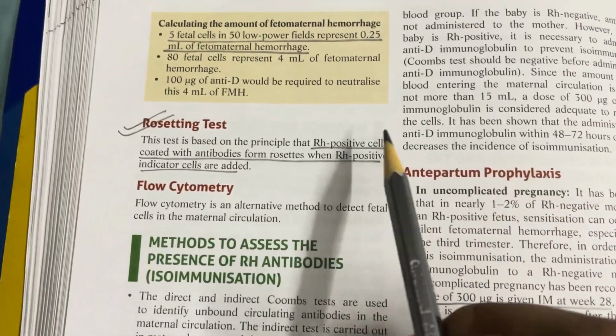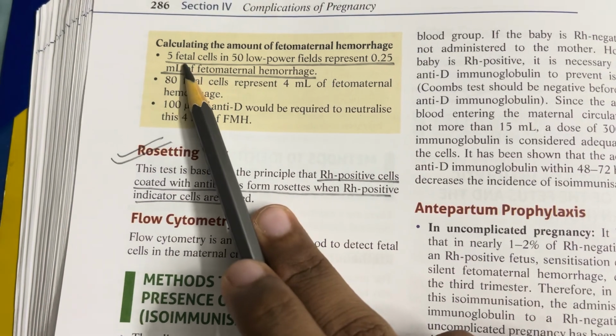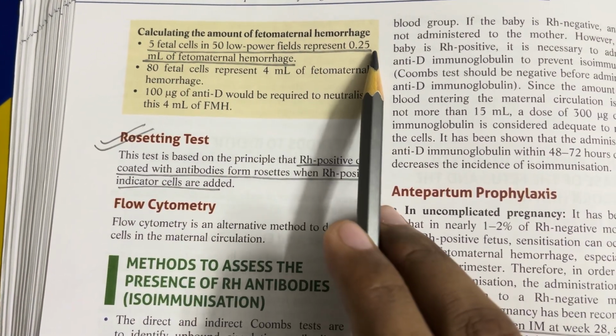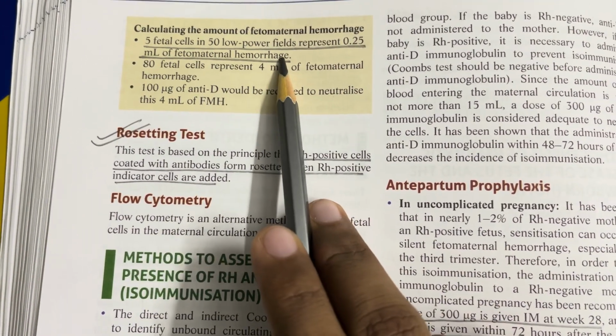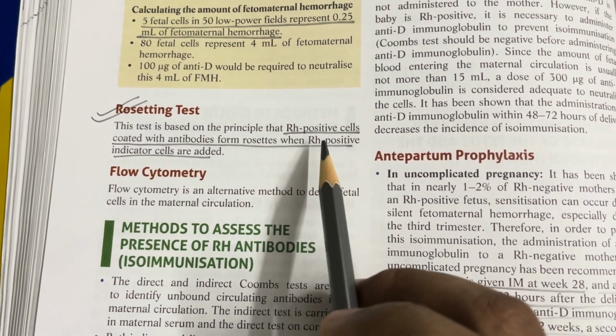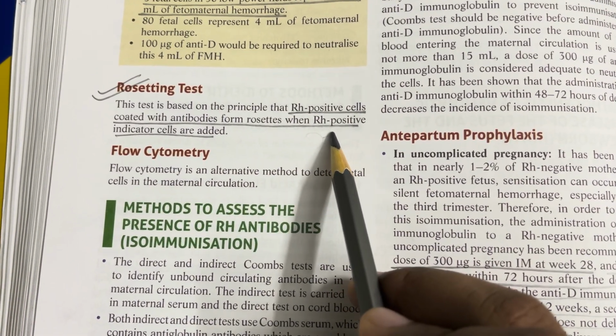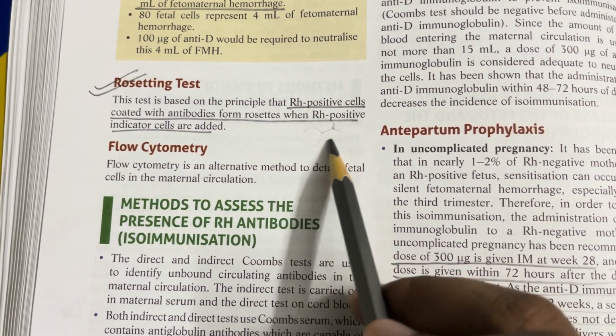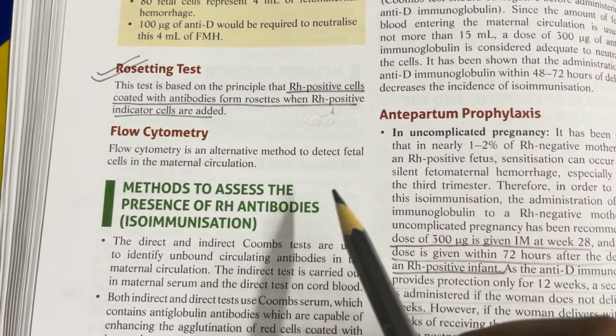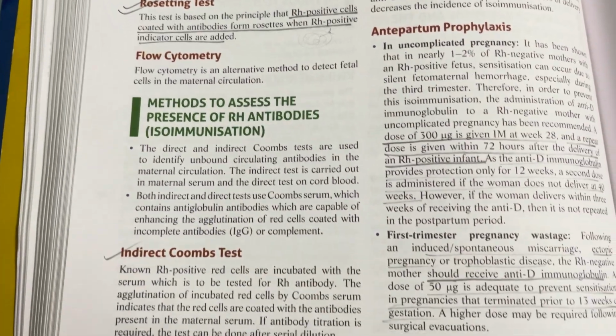Next, based on this, 5 fetal cells in 50 low power fields represent 0.25 ml of fetal-maternal hemorrhage. Next, the rosetting test. Rh positive cells which are coated with antibodies form rosettes when the Rh positive indicator cells are added. And flow cytometry can also be used.